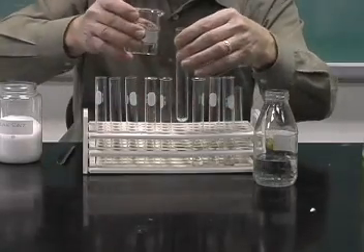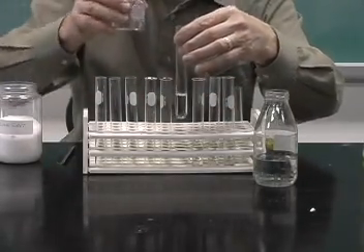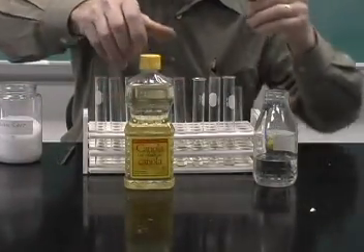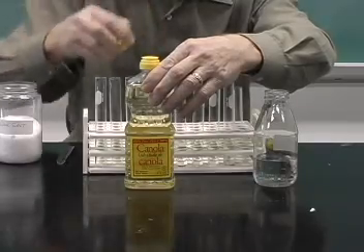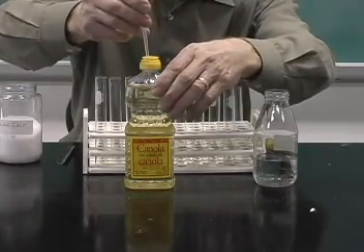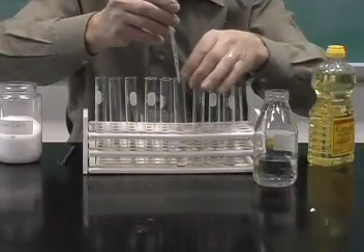Now let's take some water again. And this time we'll add some vegetable oil. Again, using a dropper, we can add some vegetable oil to that.